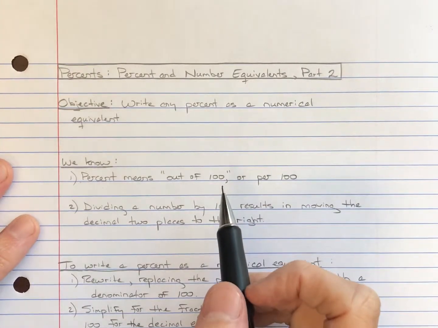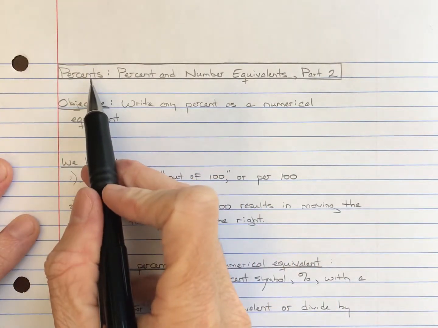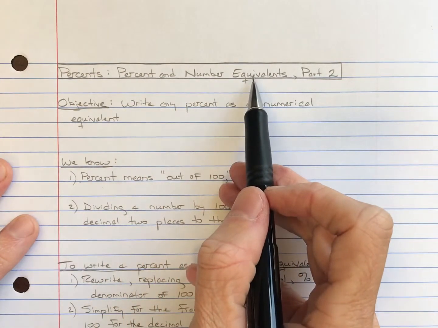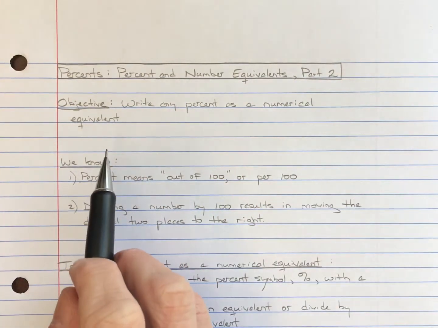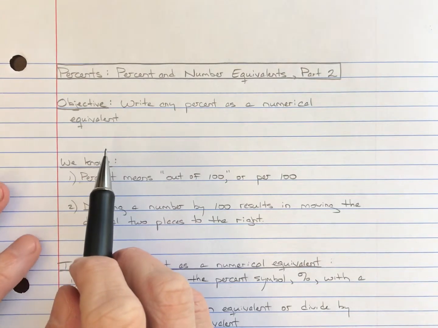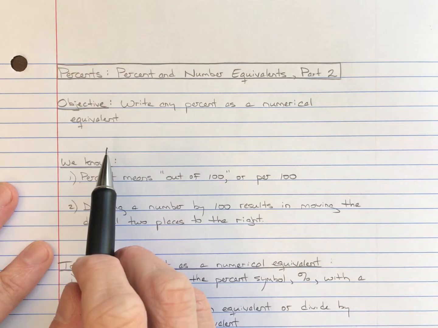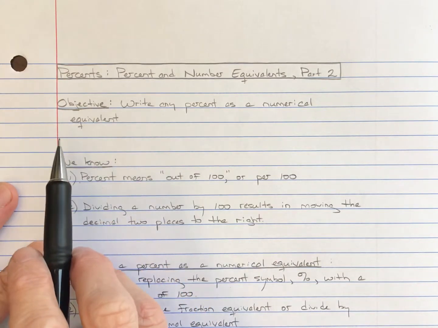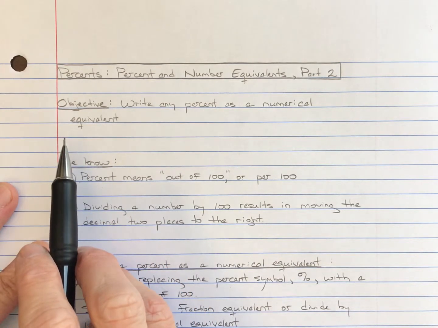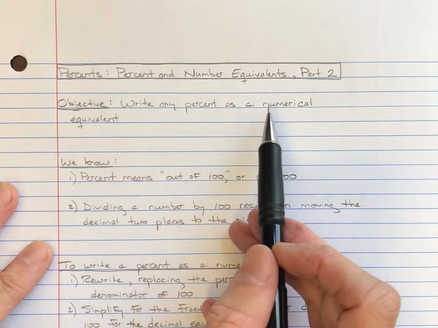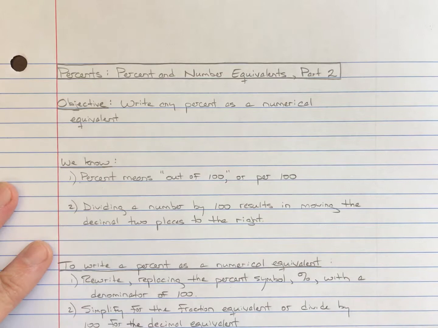Our main topic in this video is percents. We're going to be dealing with percent and number equivalents, part 2. In part 1, our objective was to write any number as a percent equivalent. In part 2, our objective is going to be to do the reverse. We're going to write any percent as a numerical equivalent.